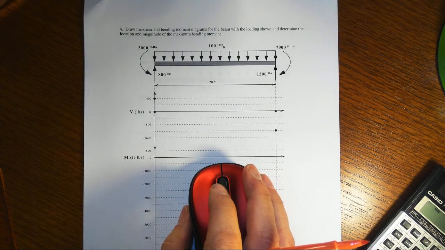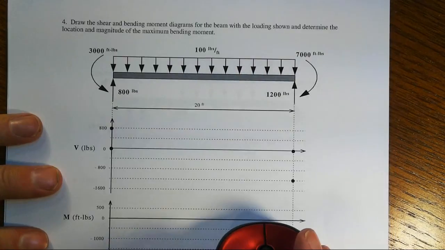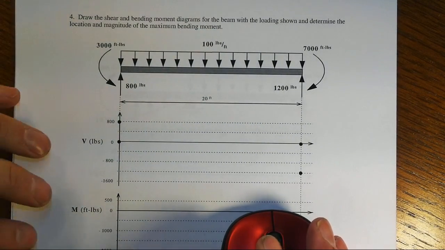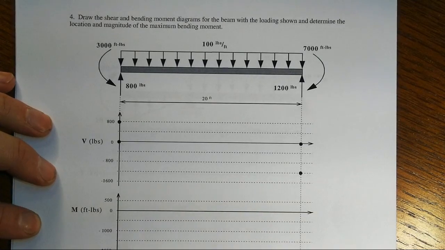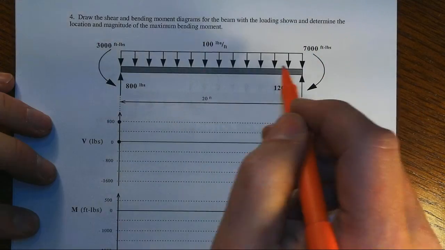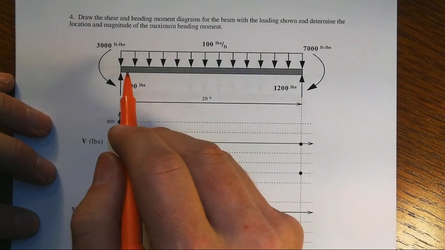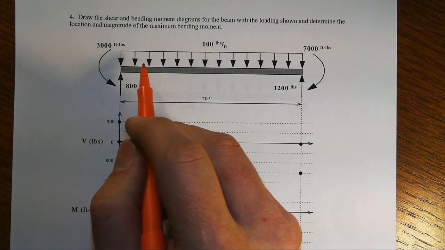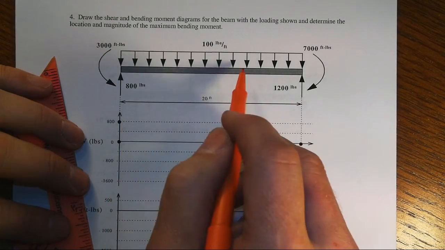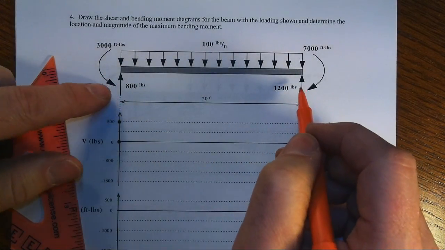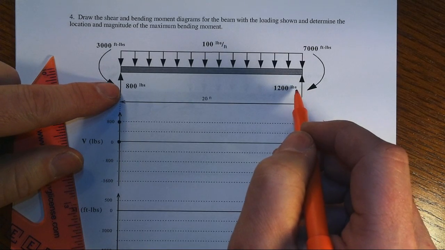In this fourth guided review problem for shear and moment diagrams, we have again a simply supported beam that has, in this case, a distributed load that goes over the entire length, but we also have two end couples. We have a 20-foot span, 100 pounds per foot for distributed load. That magnitude is probably pretty similar to the self-weight of the beam. And then we have two end couples coming from other portions of the structure that we don't see here.